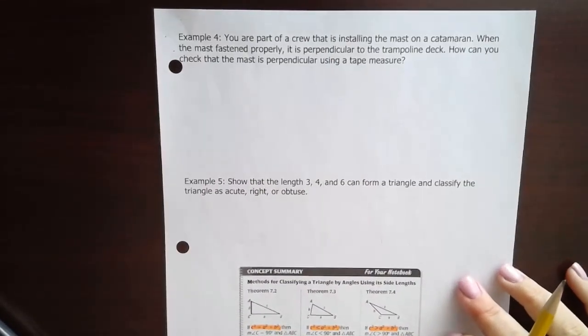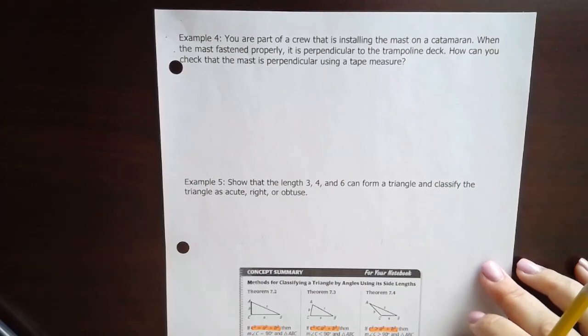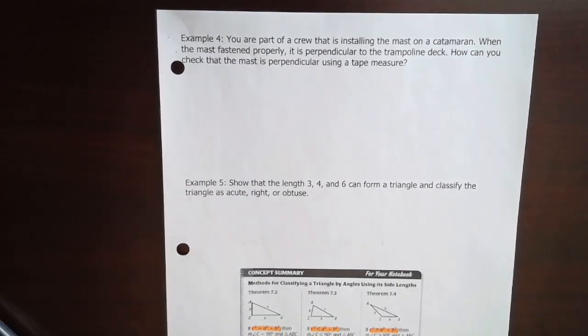Example 4 is just a logic question. It's going to have you think. It says you are part of a crew that is installing the mast on a catamaran. When the mast is fastened properly, it is perpendicular to the trampoline deck. How can you check that the mast is perpendicular using a tape measure? I want you to think about that answer and come up with how you would know if it's perpendicular or not. I posted those answers on our Google Classroom.